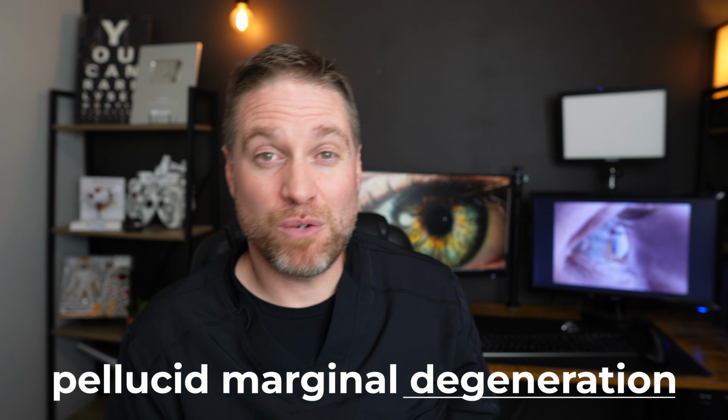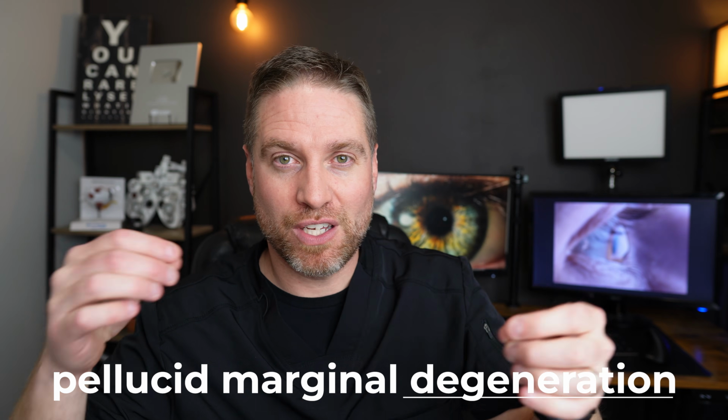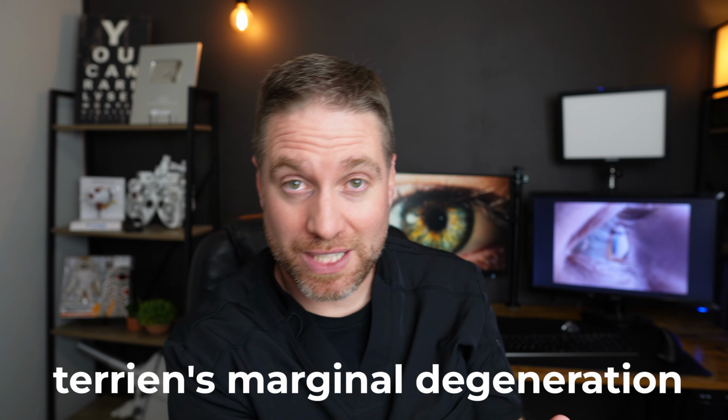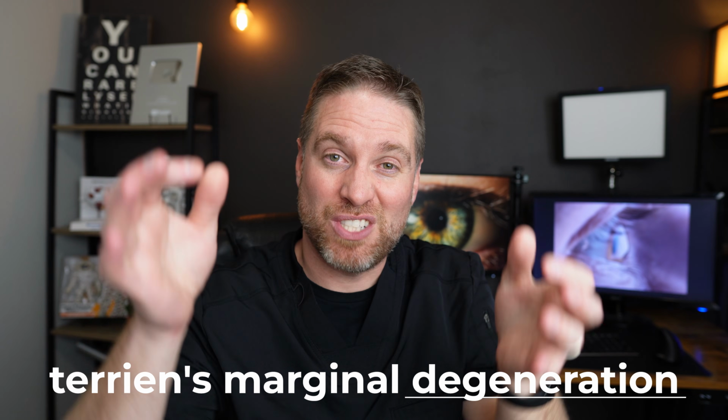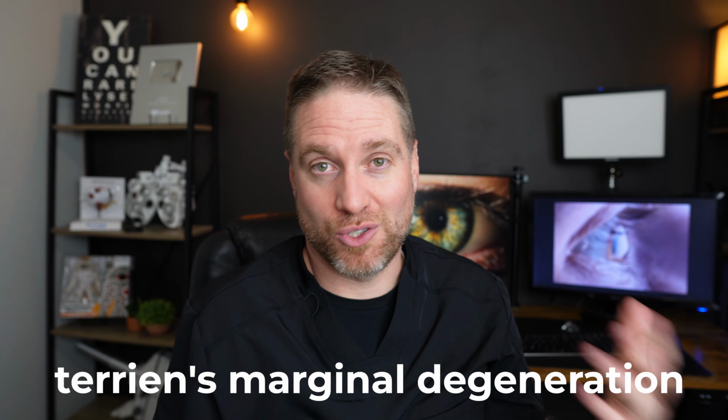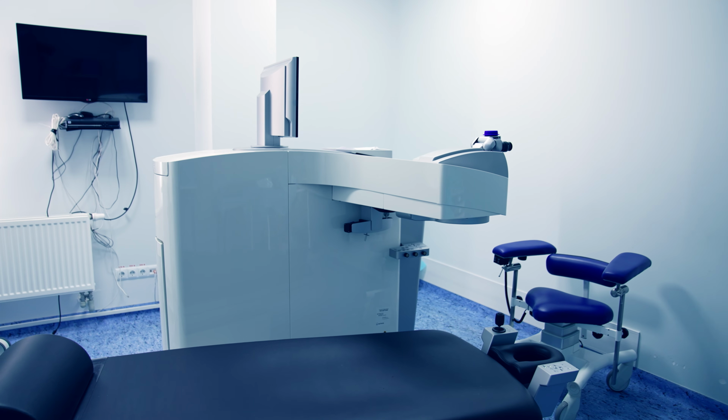Another condition is called pellucid marginal degeneration, where you can have thinning of certain parts of the cornea that can cause irregularities. Another one is called Terrien's marginal degeneration, where you'll have thinning on the outside edge of the cornea that can also cause these symptoms as well. And sometimes this actually can be caused by LASIK.